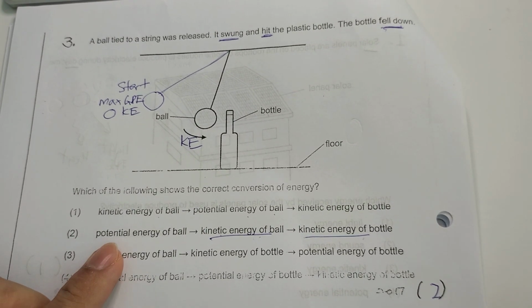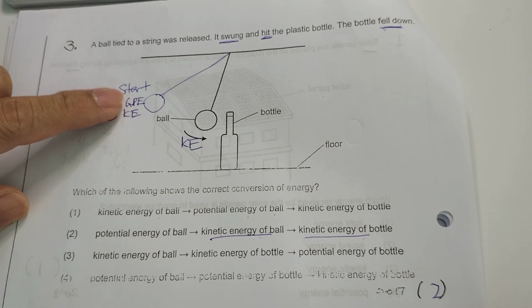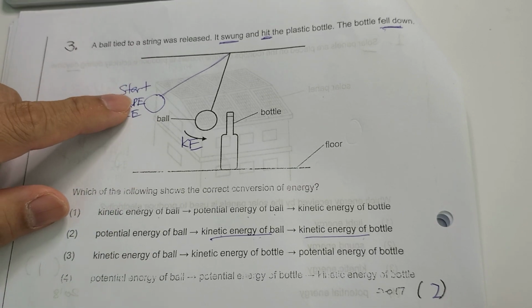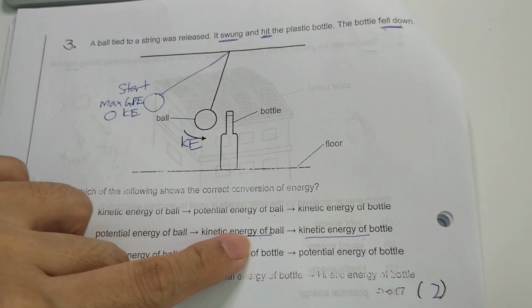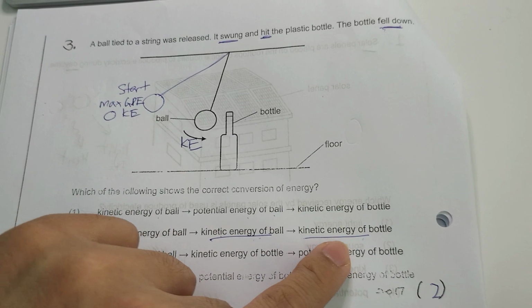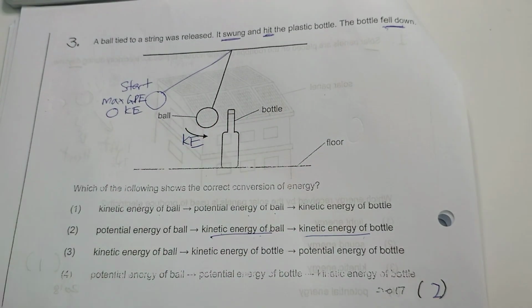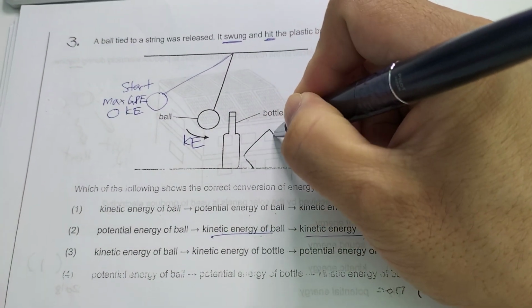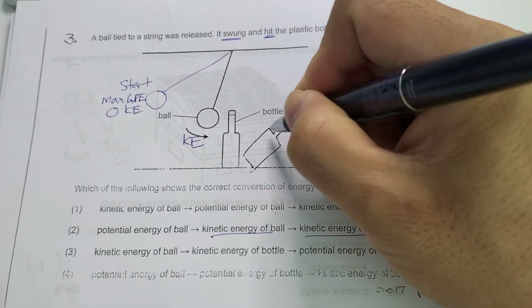So the answer for this: potential energy of the ball at first before it was released. Alright, as it swung, it converts to kinetic energy of the ball. When it hit the bottle, it became kinetic energy of the bottle as it fell. Because to fall, it must be moving. Right? It must have been moving.